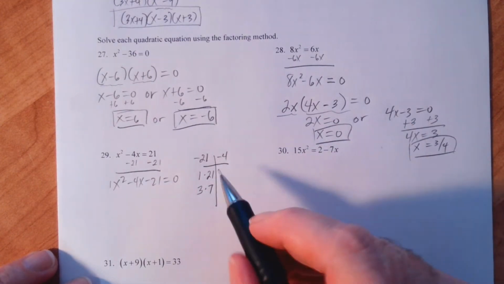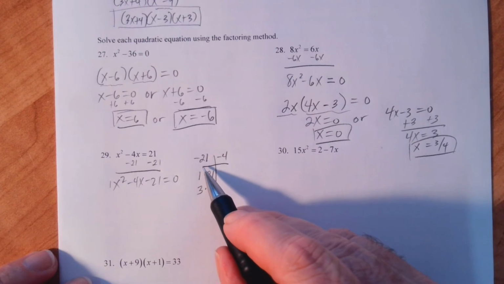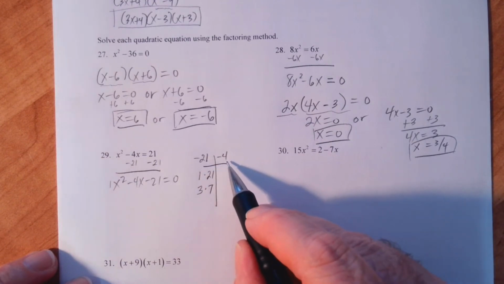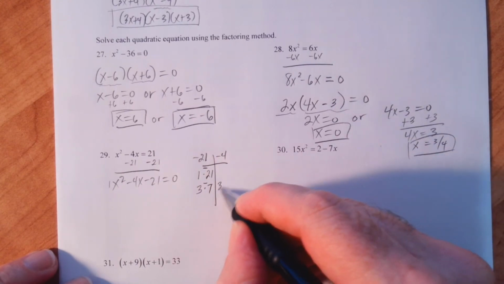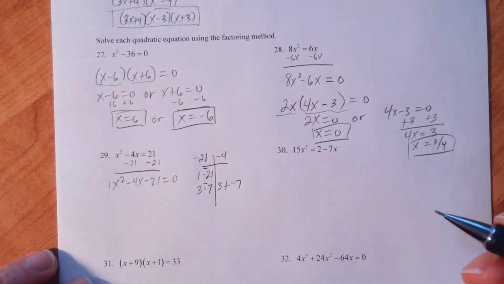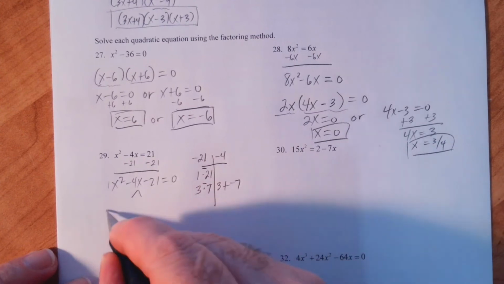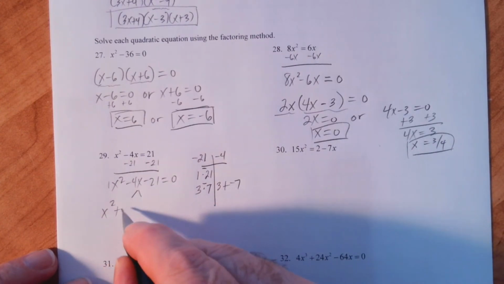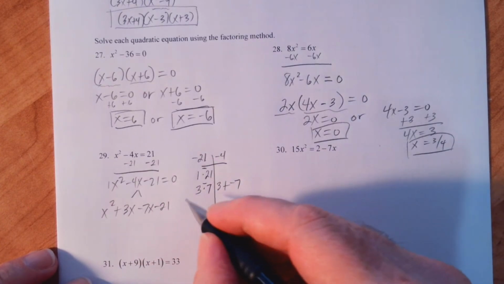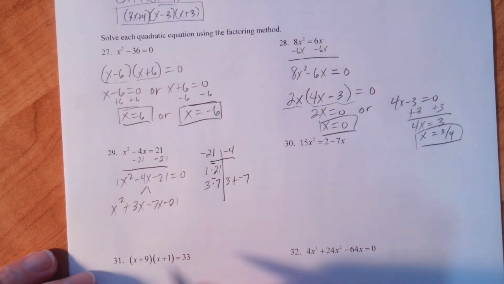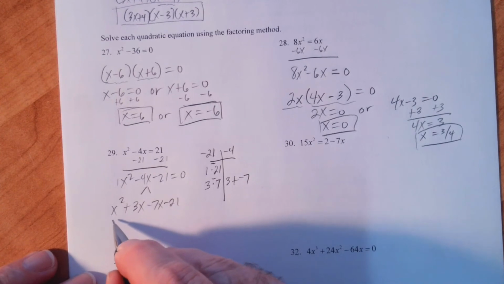We need opposite signs since they multiply to negative 21. And since I want them to add to a negative number, I want to make the bigger ones negative. And you can see that 3 plus negative 7 is going to work. So we'll split our b term here. We get x squared plus 3x minus 7x minus 21. And I'm just going to factor right now. We'll worry about the equal later.